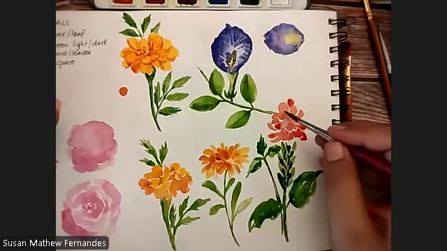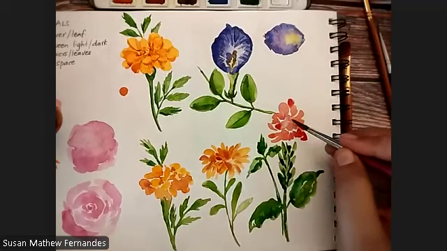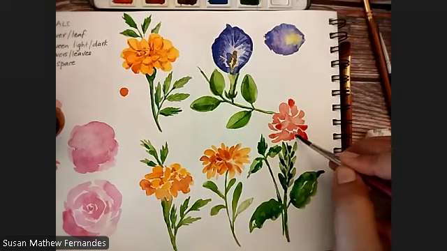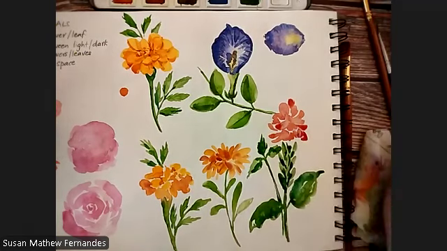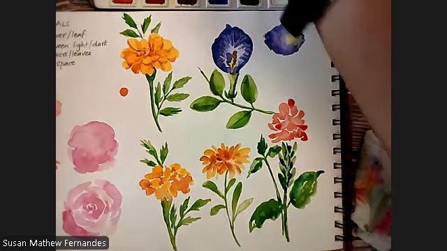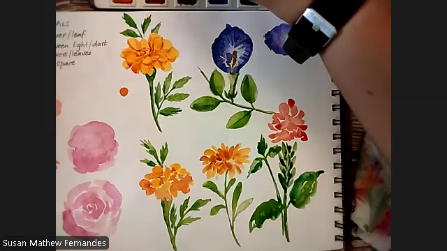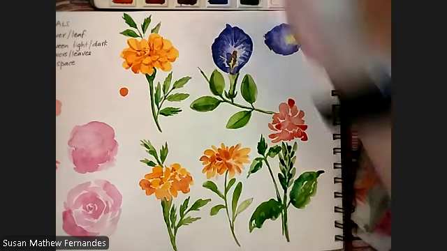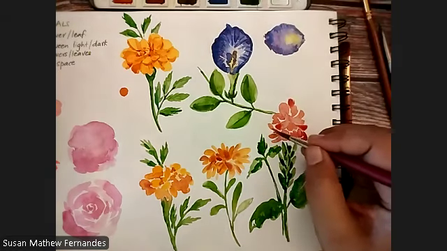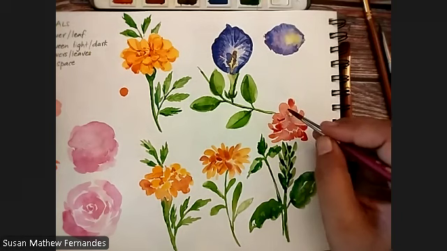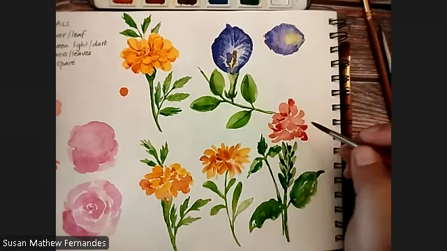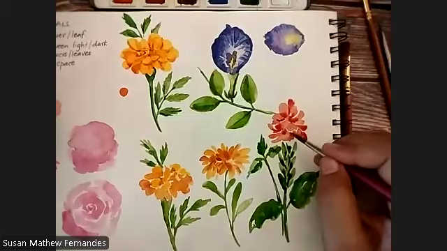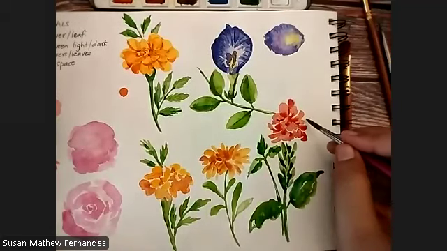I'm picking up a little bit of paint here and there because I feel maybe I went in too dark. But you can pick up only if the paint is dry. Otherwise, you will not get this. In leaves, very often the base of a petal is dark.